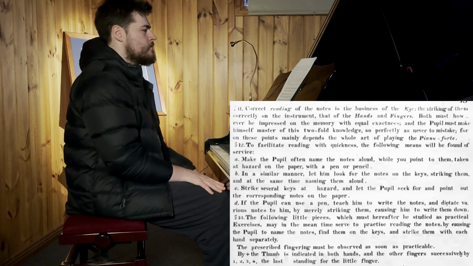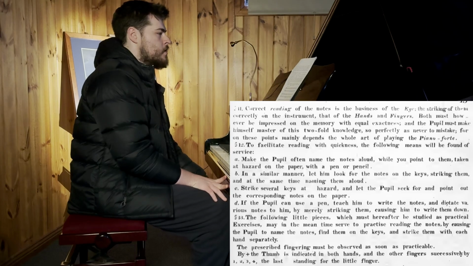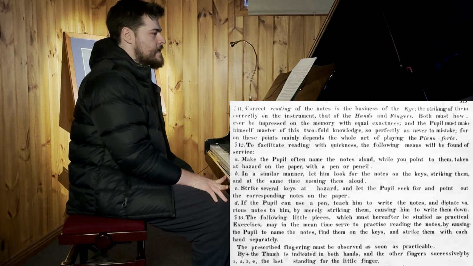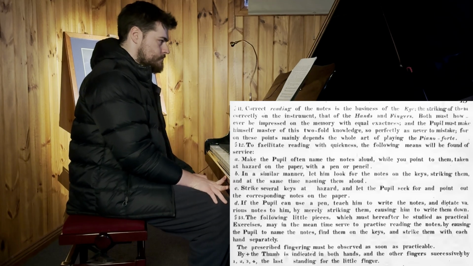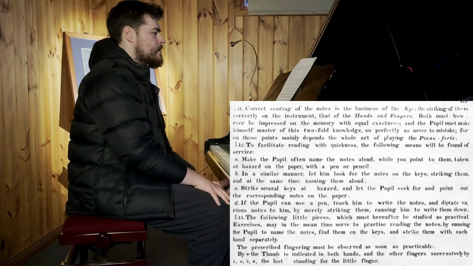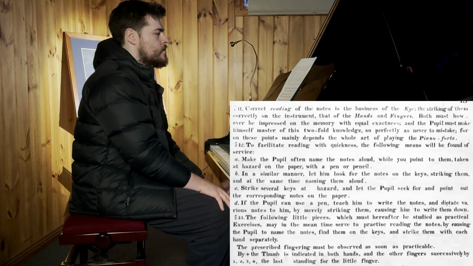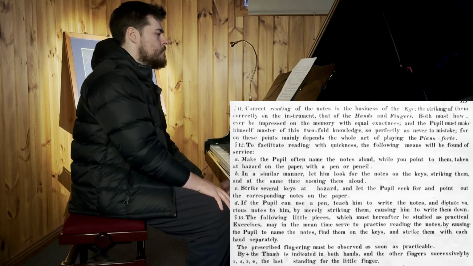To facilitate reading with quickness, the following means will be found of service. Make the pupil often name the notes out loud while you point to them, taken at hazard on the paper with a small pen or pencil. In a similar manner, let him look for the notes on the keys, striking them, and at the same time naming them out loud. Strike several keys at hazard, and let the pupil seek for and point out the corresponding notes on the paper. If the pupil can use a pen, teach him to write the notes and dictate various notes to him by merely striking them, causing him to write them down.